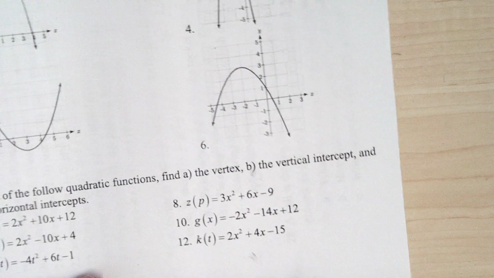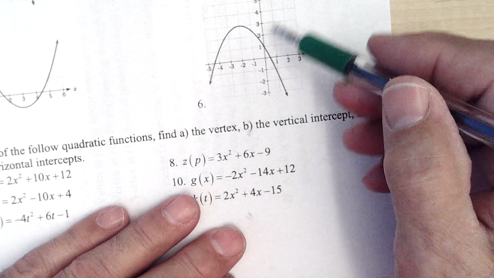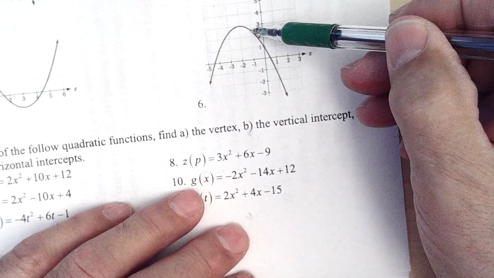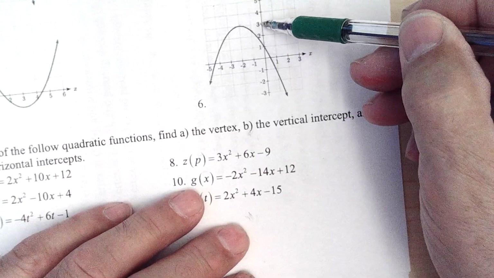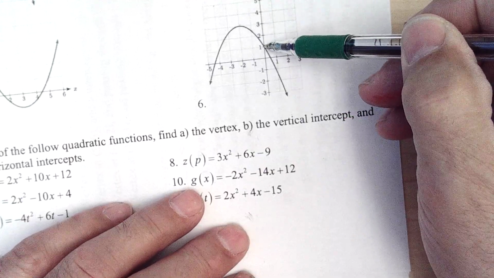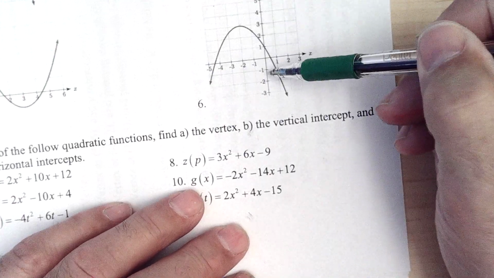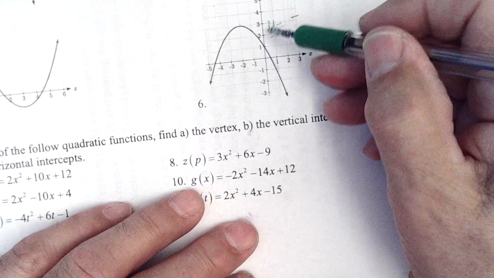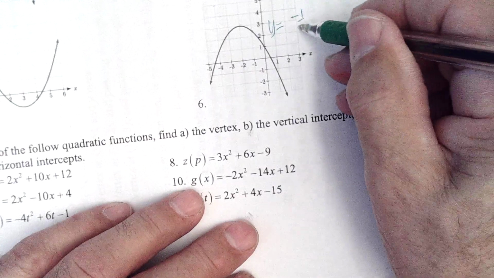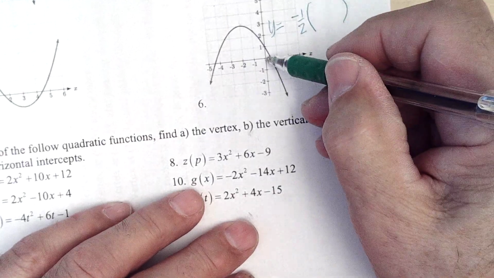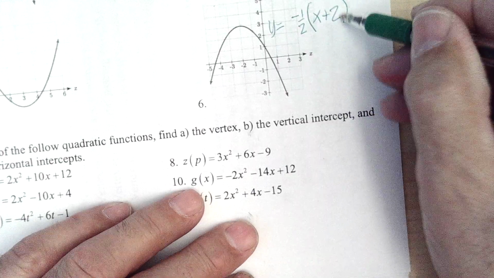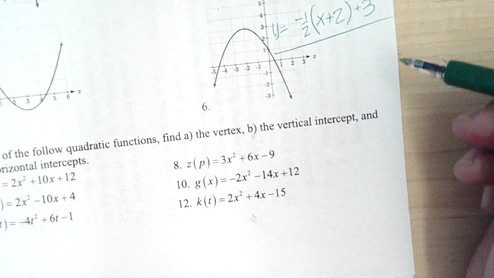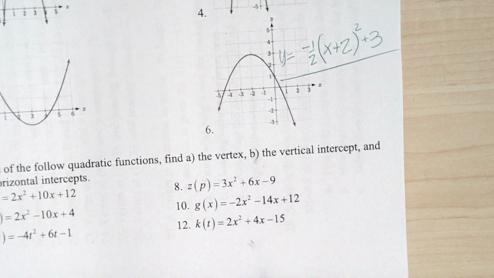Now, let's do 6 here just in case you need more help. So this one, if I move over 1, it looks like a half down. If I move over 2 from the vertex, it's down 2 instead of down 4 like we would expect. So it looks like it's a negative because it's upside down, and it's only half as far down as normal. But it is moved minus 2, so I think it's x plus 2 squared, and the vertex is moved up 3. That's kind of the idea. All right.